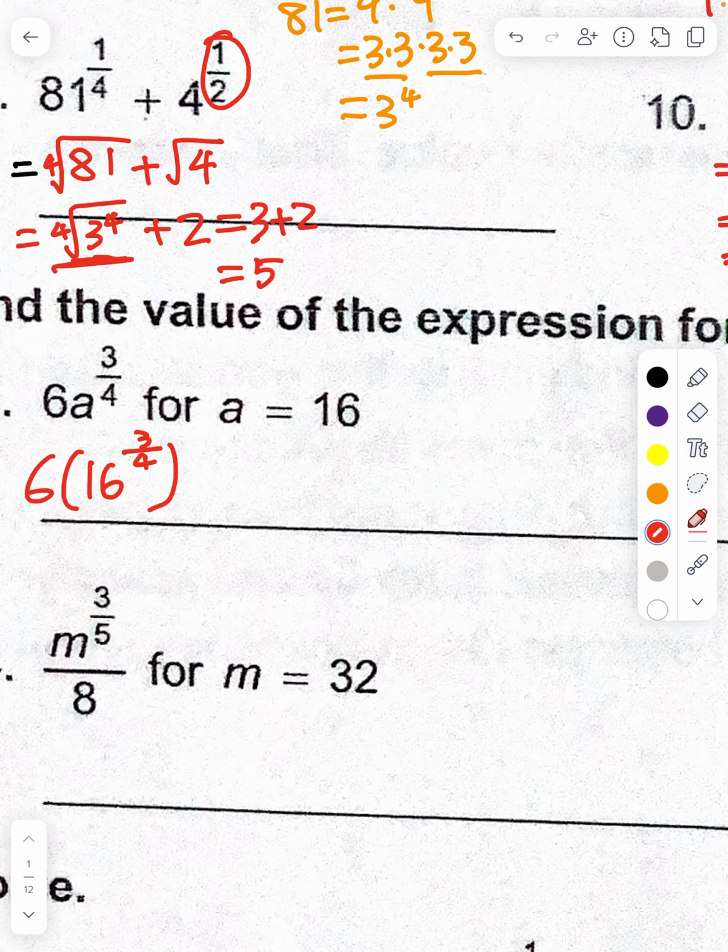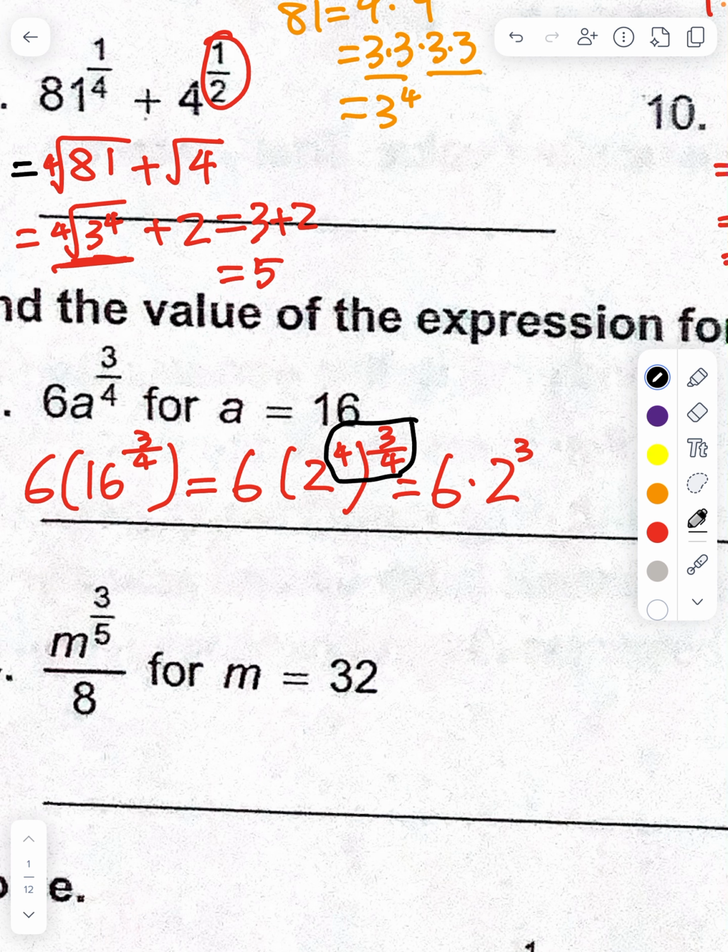Okay, can I rewrite? I can rewrite 16 as 2 raised to the power of 4. And then we still have another power. Now I can figure out this equals 6 times 2 raised to the power of 3. Because I'm multiplying the power of a power, right?